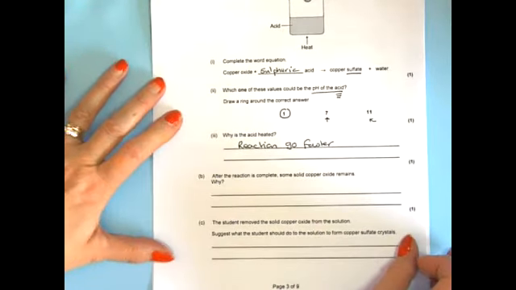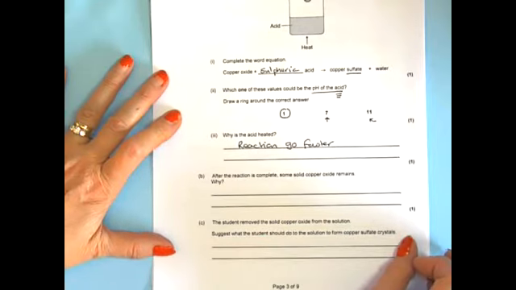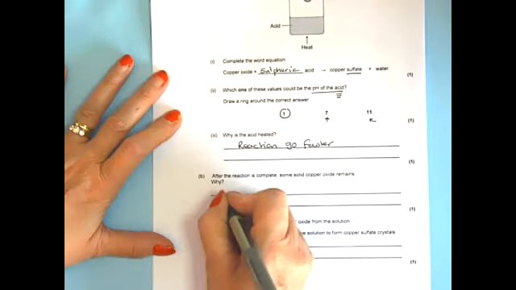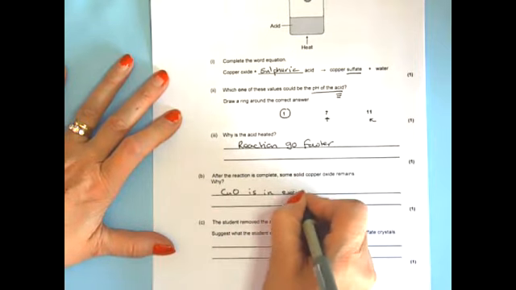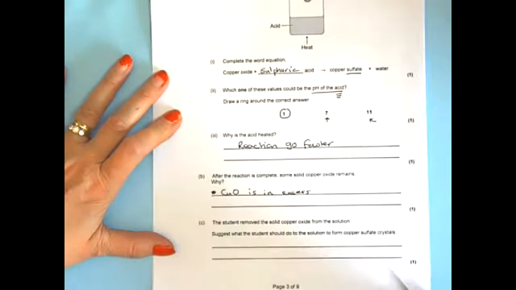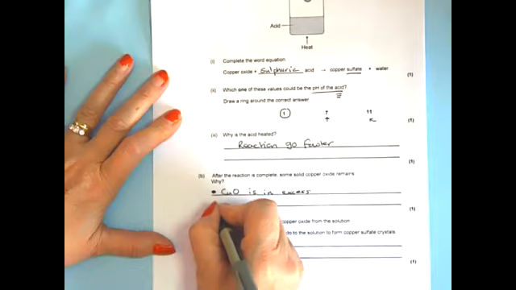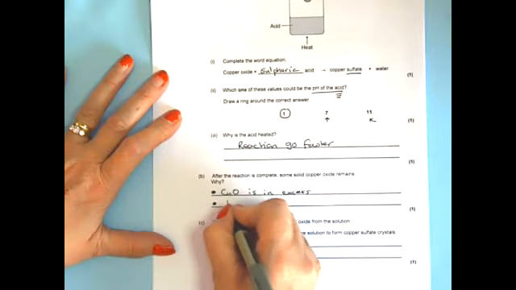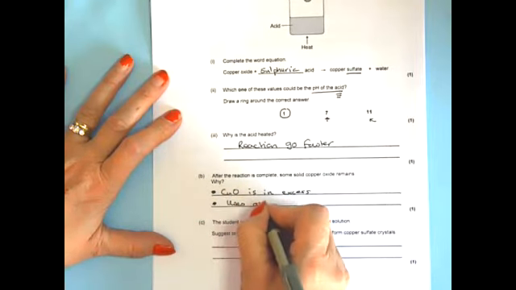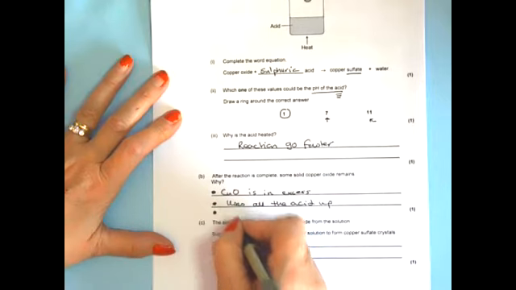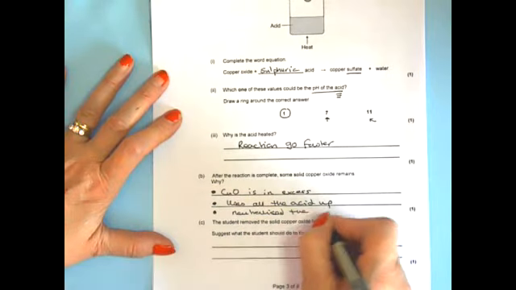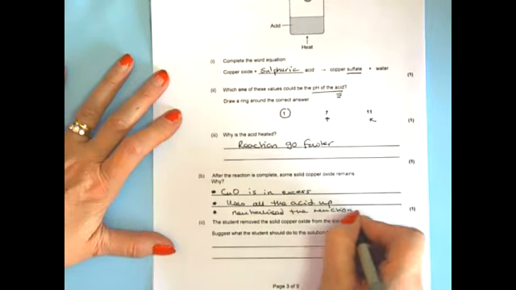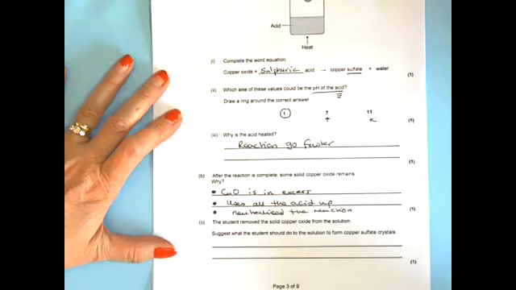Okay, after the reaction is complete, some copper oxide remains. Why? You could use either of these: the copper oxide is in excess was one answer, so you could have got a mark for that one, or you could have got a mark for saying because it uses all the acid up, or another way of saying that is you could have said because it neutralized the solution, so neutralized the reaction. So you would have got 1 mark for any one of those 3.